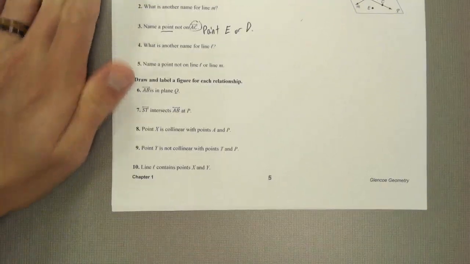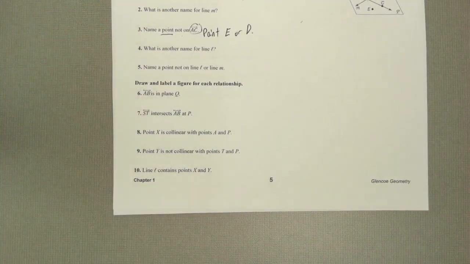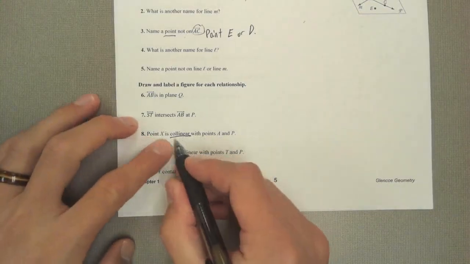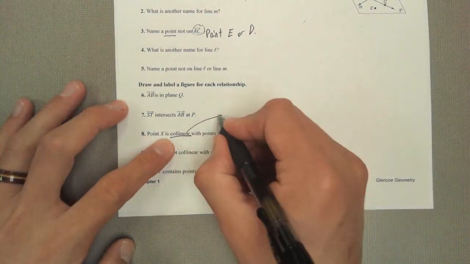Now we're going to draw a figure for each relationship. Again, we're just looking at how these words interact. Let's go ahead and try the one that has collinear. Point X is collinear, and we want to know that that's on the same line.